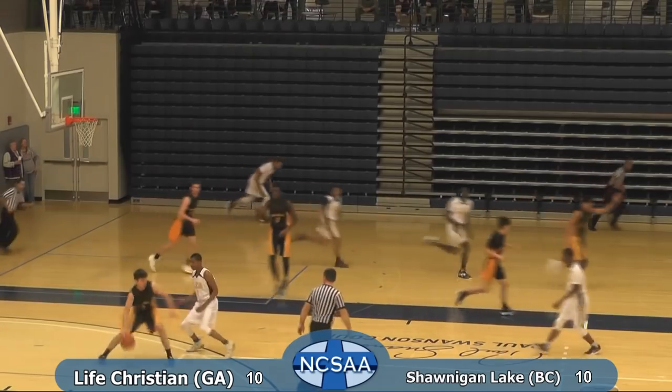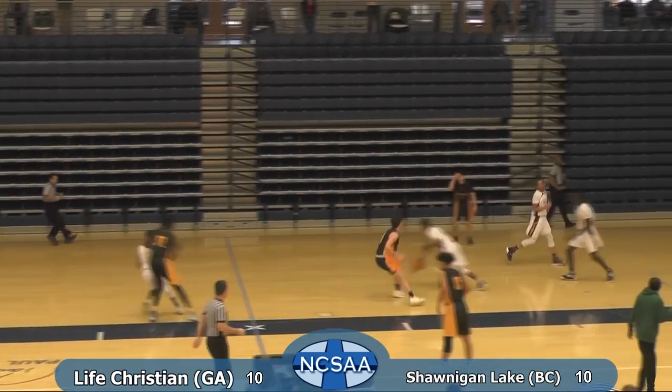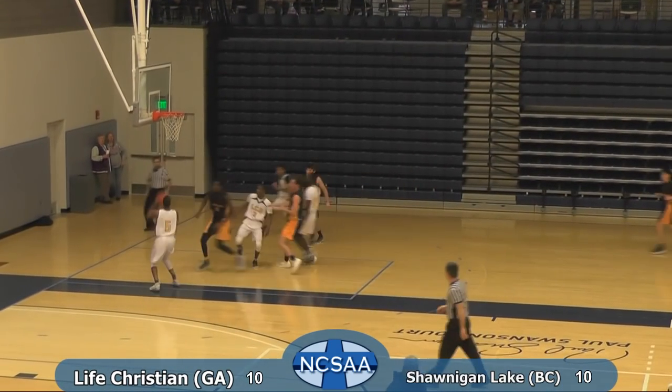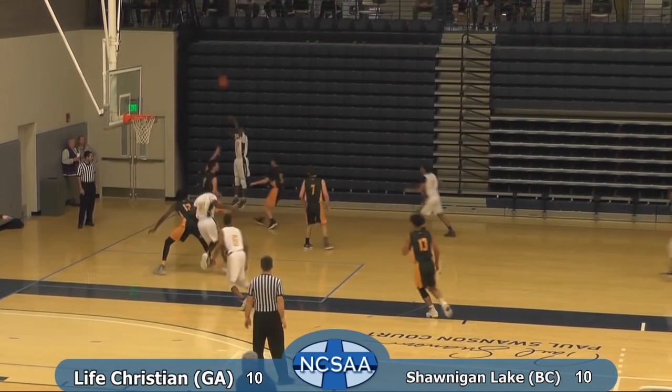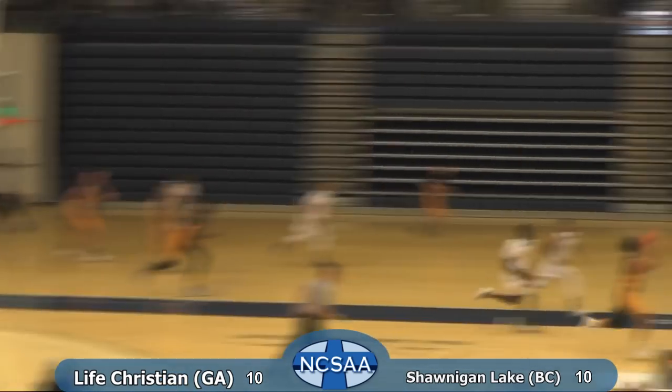And that pass defended nicely and stolen away by Nick Carmel. And then he threw it away. Back the other way comes Life. 3-on-2 break. Good pass ahead. The layup missed by Ja'Cory. Now off in the corner, 3 ball hit the side of the backboard.